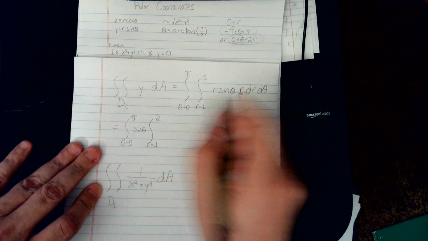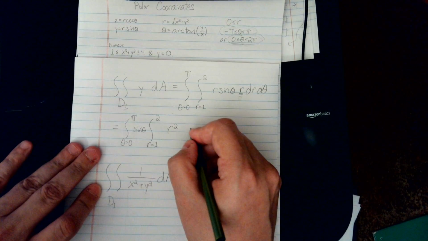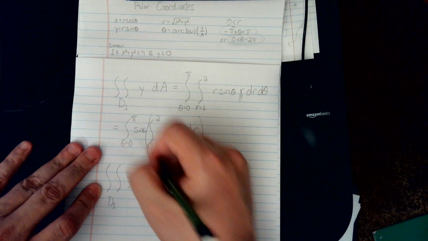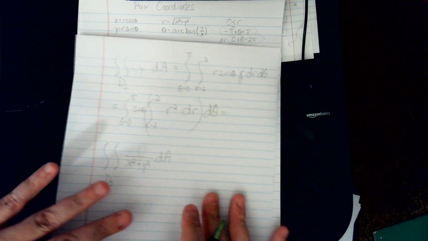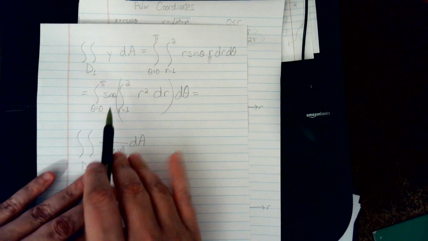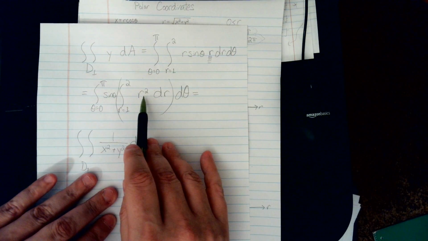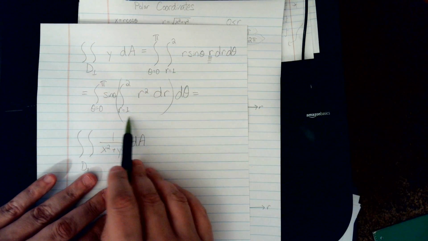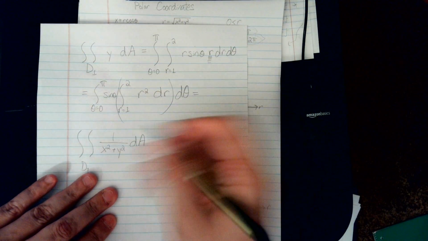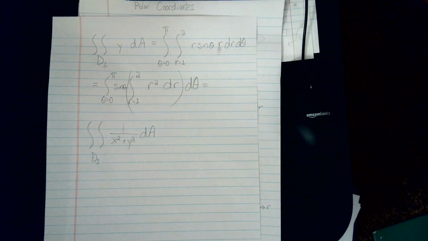And now I have an r squared dr d theta. Let me think about this a moment. r cubed over 3, 8 minus 1 is 7/3. I think it's 14/3. That's my guess, so you can let me know if I'm right.